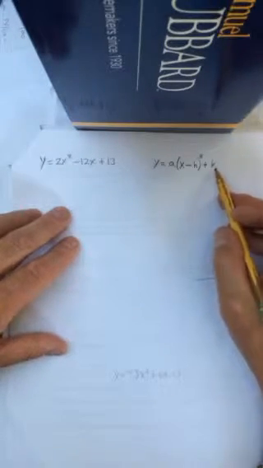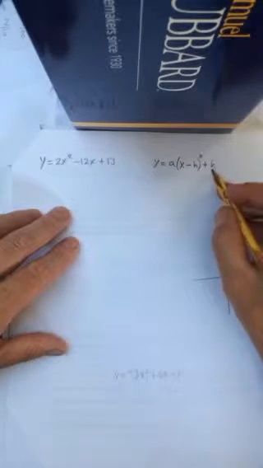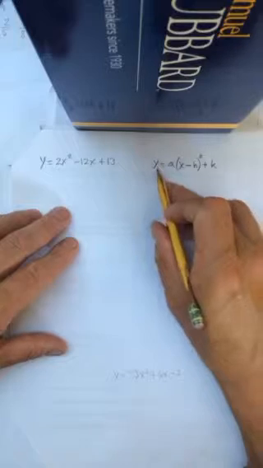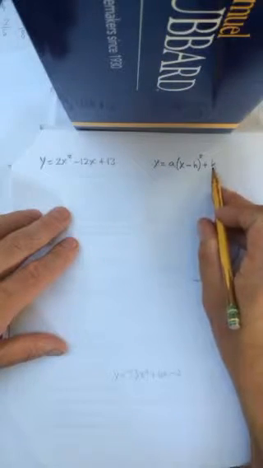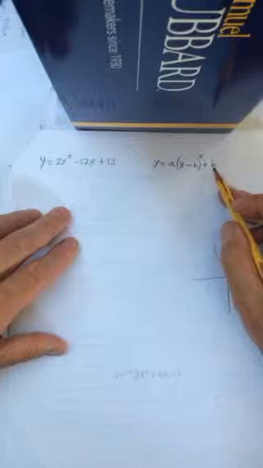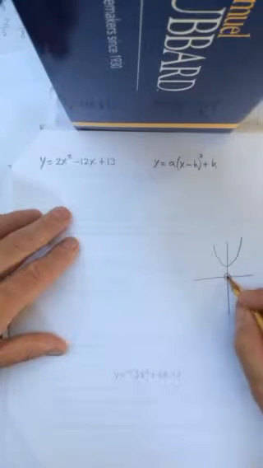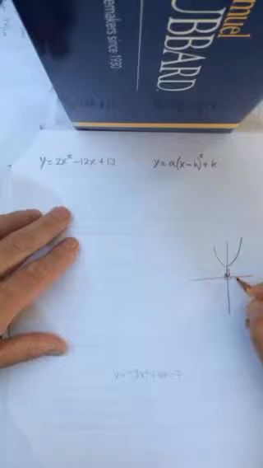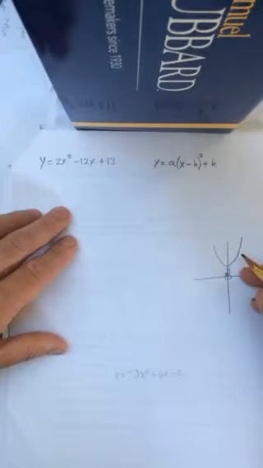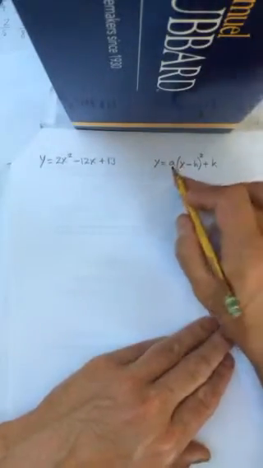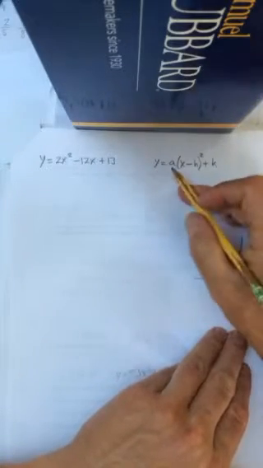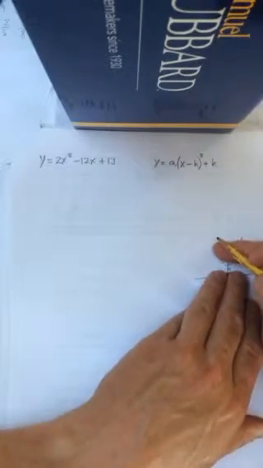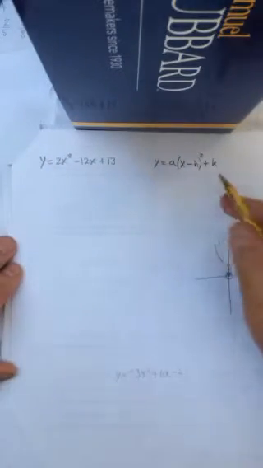The k here acts as a kind of elevator, because if that gets bigger, you can see that the y is going to get bigger, because that's just getting added on at the end. So if this is a 0, then the vertex is going to be right down here. But if it's say 1, then the vertex is going to be up here at 1, and so on. And then there's also this factor here, which makes it stretch. If you make that bigger, it stretches it this way, and if you make it smaller, like a fraction, it squeezes it down this way.